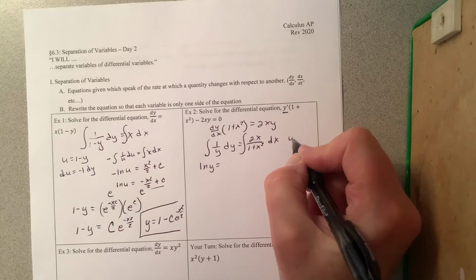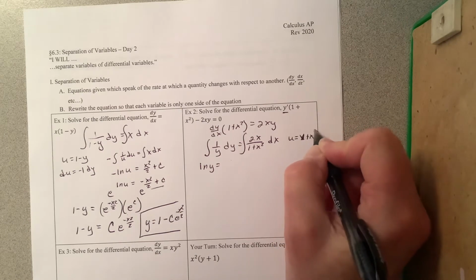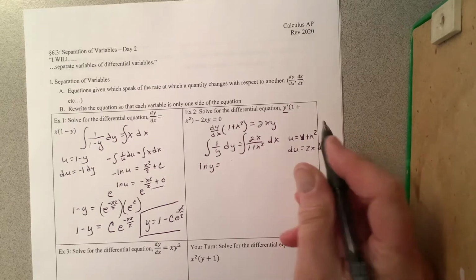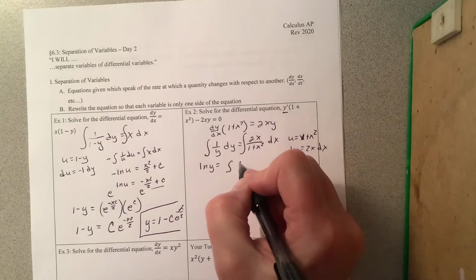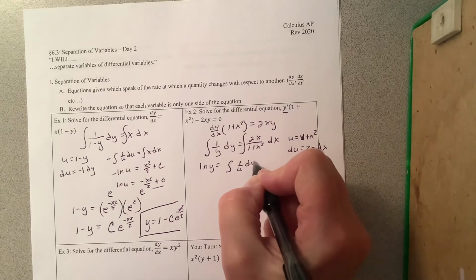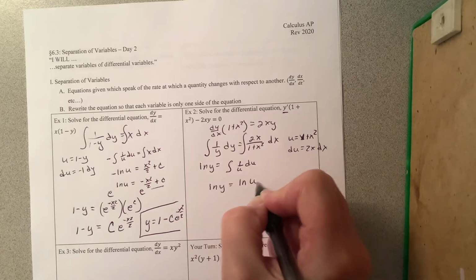Here you need a u sub. U is equal to 1 plus x squared, so du is equal to 2x dx. You make your substitution and you're now integrating 1 over u du. And you get ln of y equals ln of u plus c.